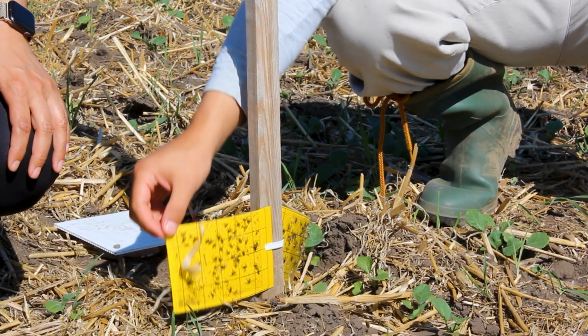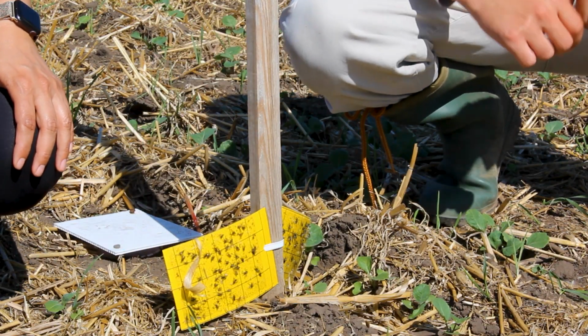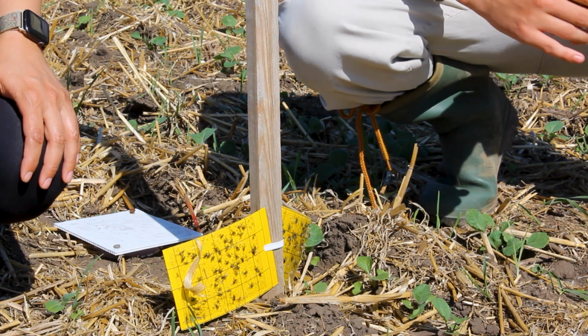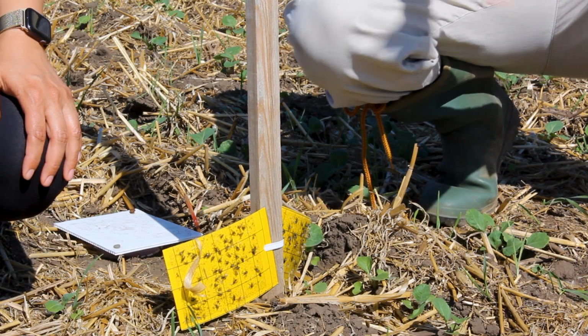Because what we're trying to sample with these yellow sticky cards are going to be diamondback moths, flea beetles, and, unlikely, but maybe, some pea leaf weevils.